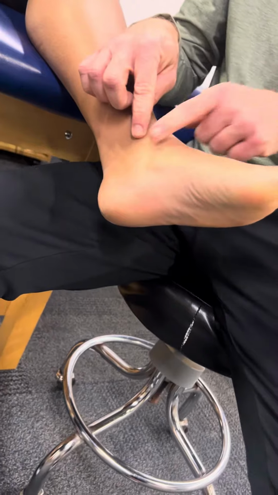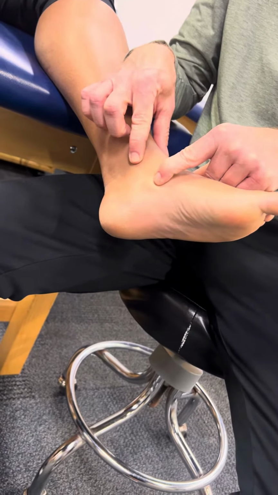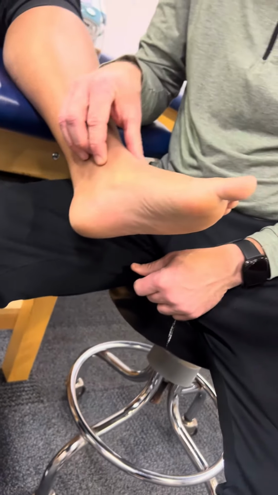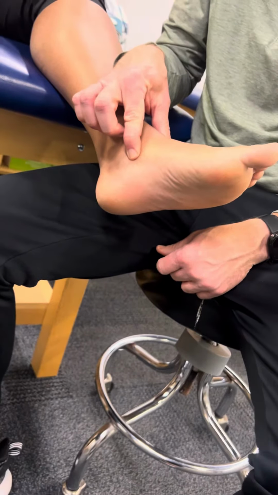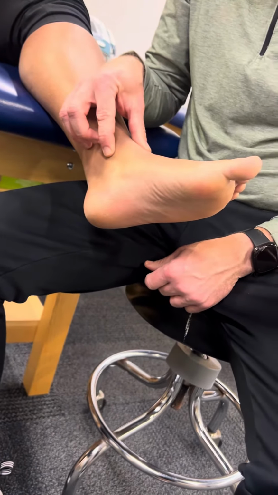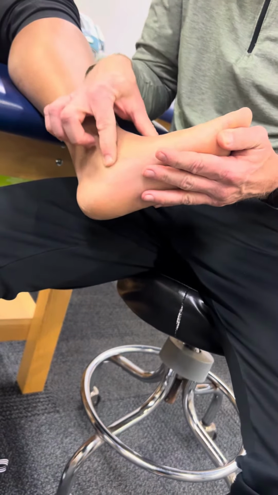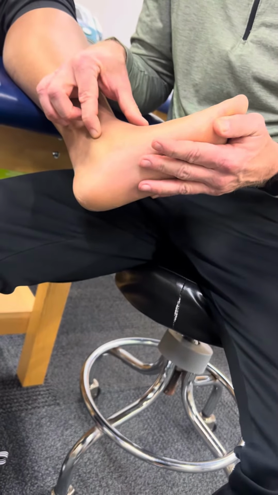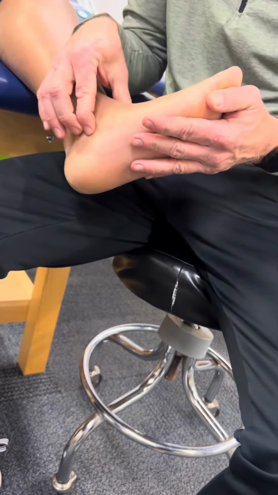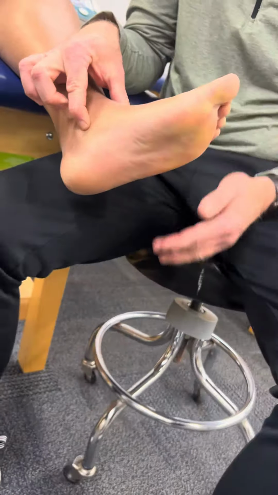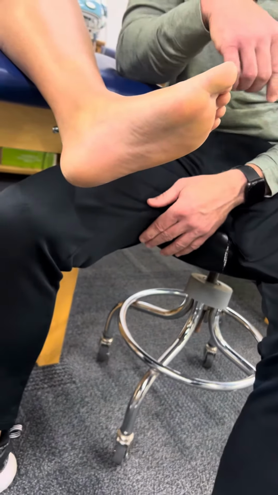So we have the tibio-navicular. So that's going from the malleolus to the navicular. We have the anterior tibio-talar. That's right there. We have the tibio-calcaneal. That goes in a straight up and down direction. And then we have the posterior tibio-talar, which goes to that medial tubercle. So that's right there. So that's the direction going from anterior to posterior.